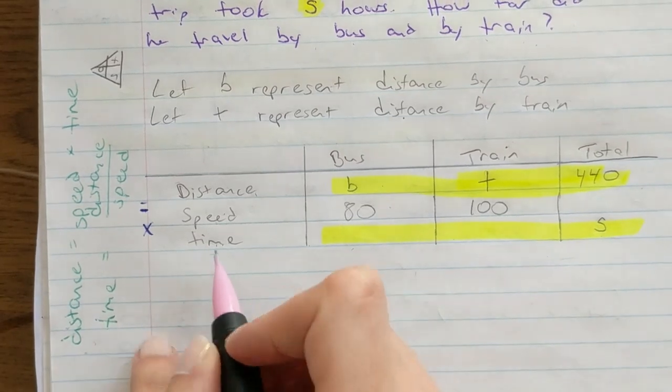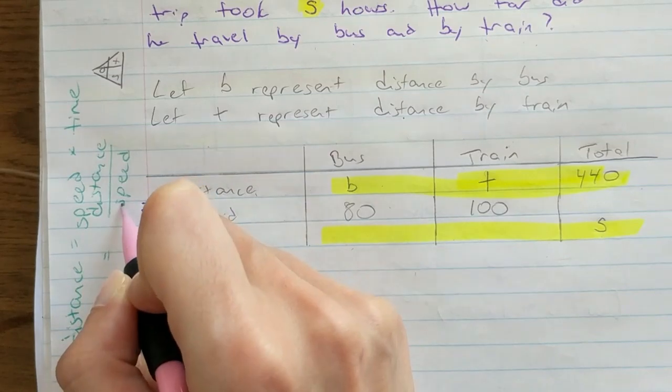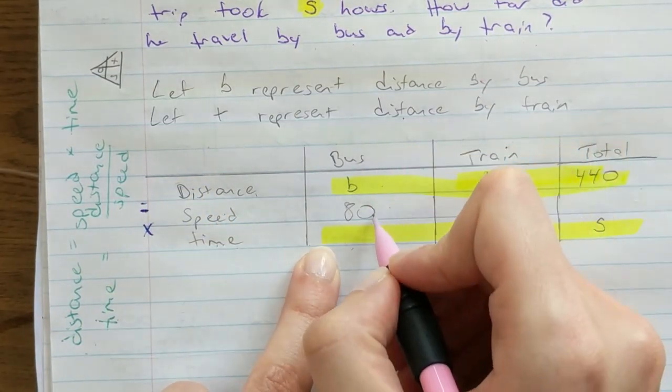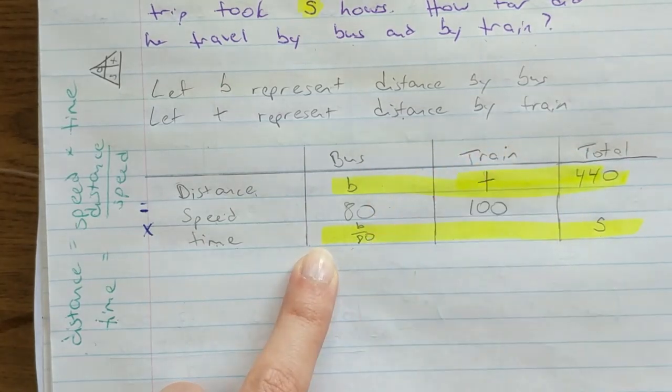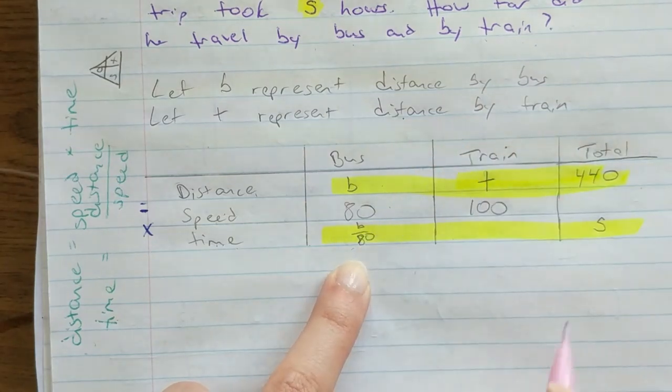Okay? In order to find my time, remember I said my time is my distance divided by my speed. So I'm going to do that. Time is B divided by my speed, 80. So the amount of time that I spent is B divided by 80.